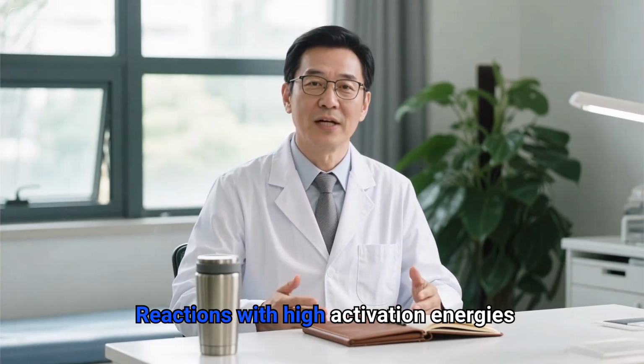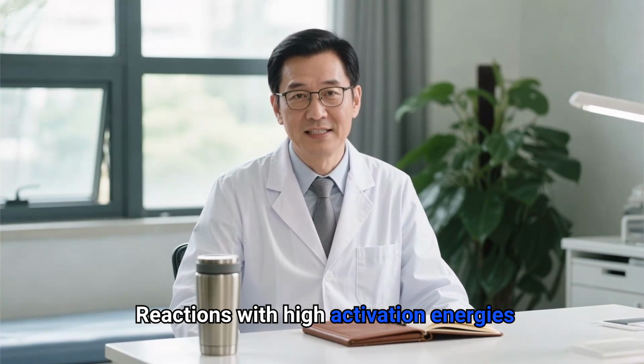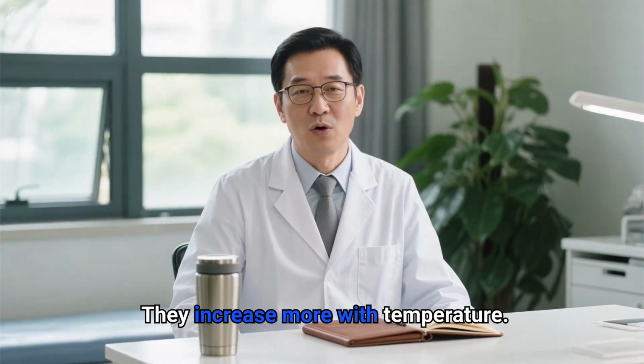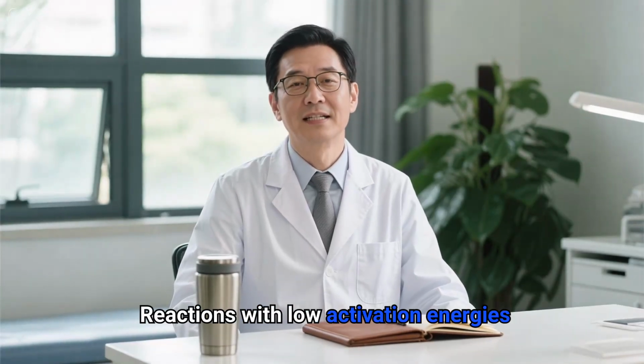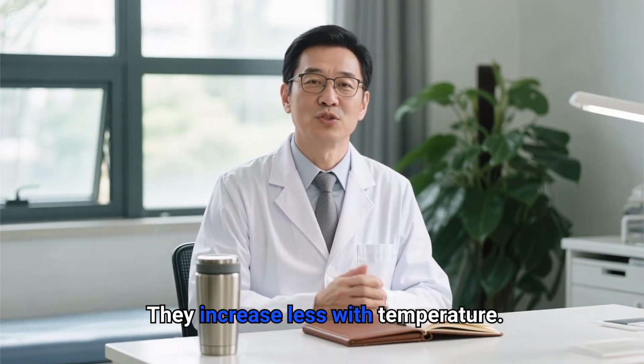Reactions with high activation energies are more sensitive to temperature. They increase more with temperature. Reactions with low activation energies are less sensitive to temperature. They increase less with temperature.